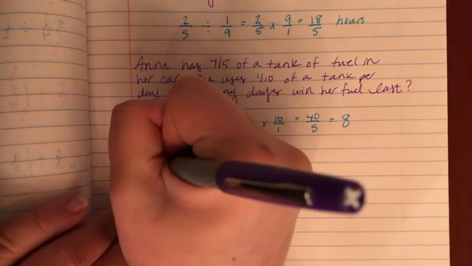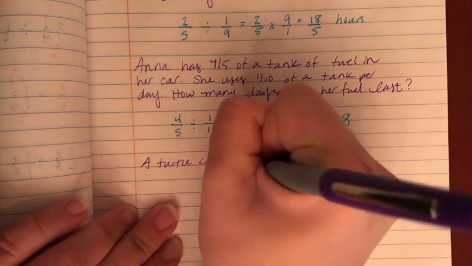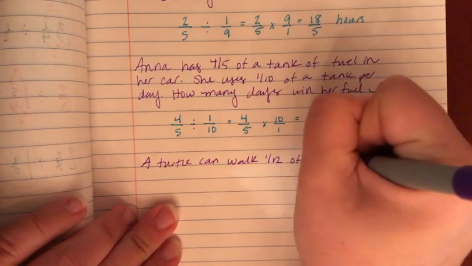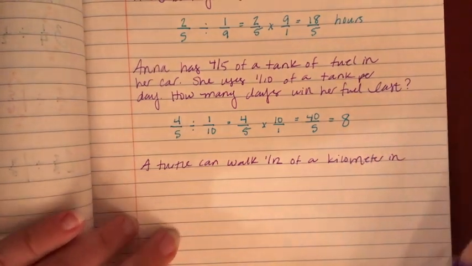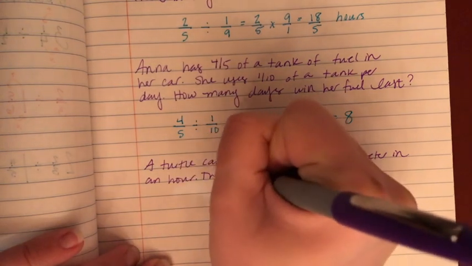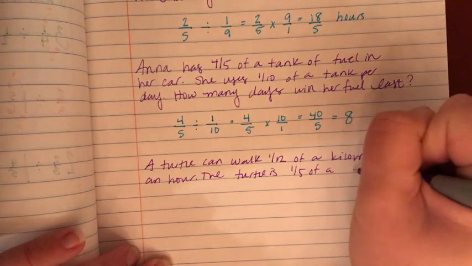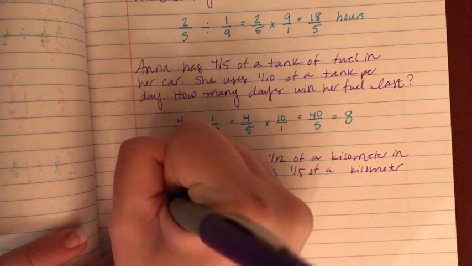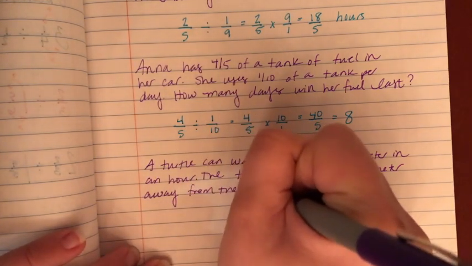Next one. A turtle can walk 1/12 of a kilometer in an hour. The turtle is 1/5 of a kilometer away from the pond.